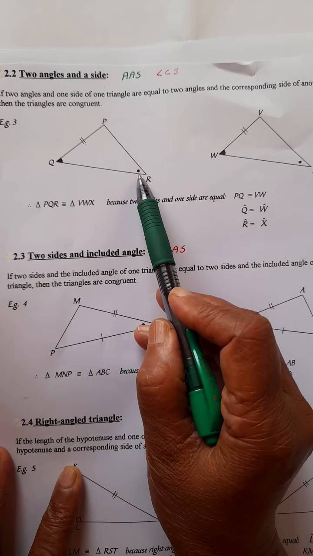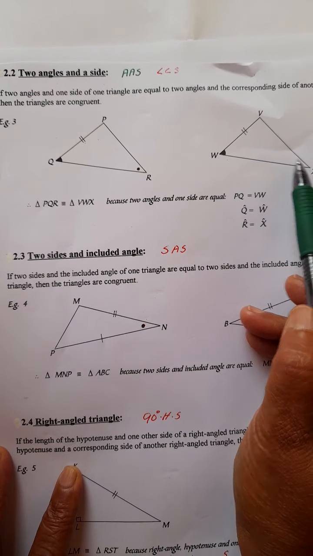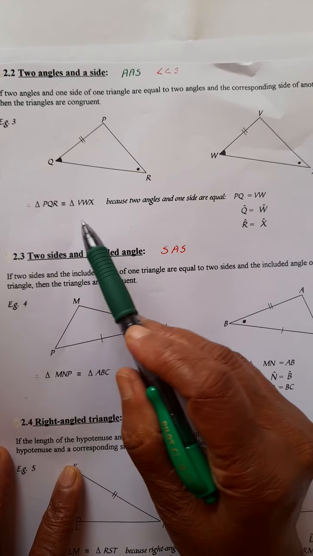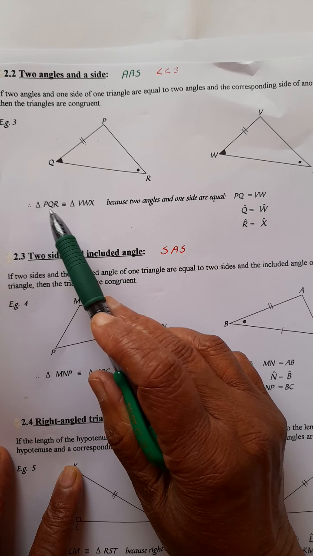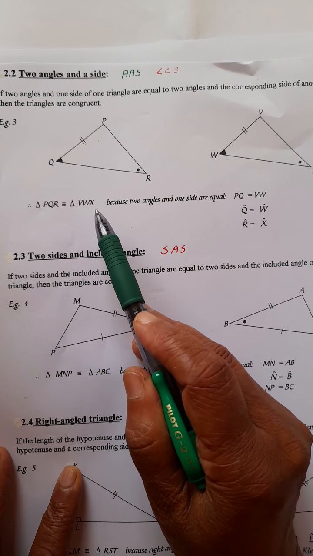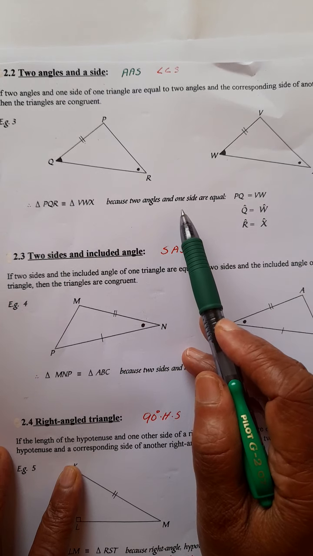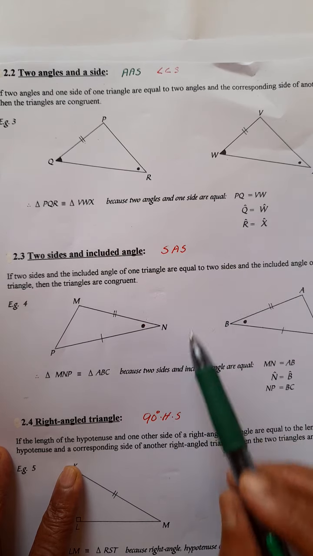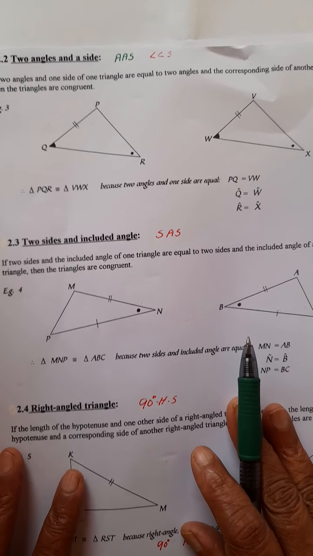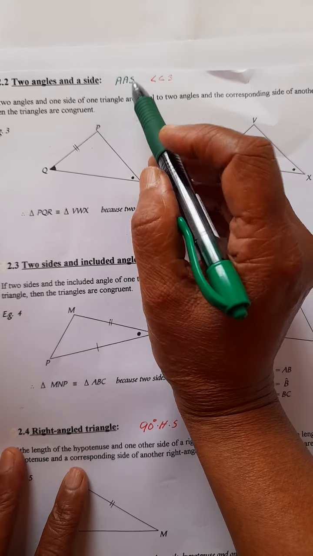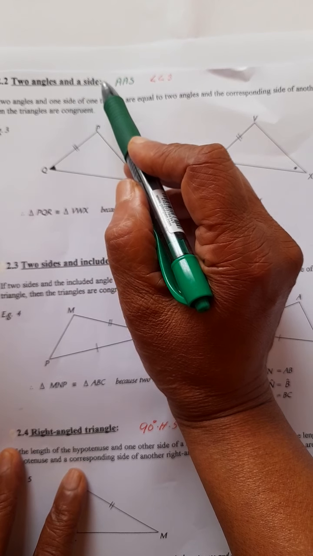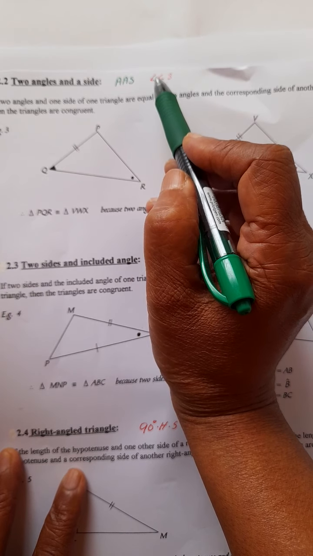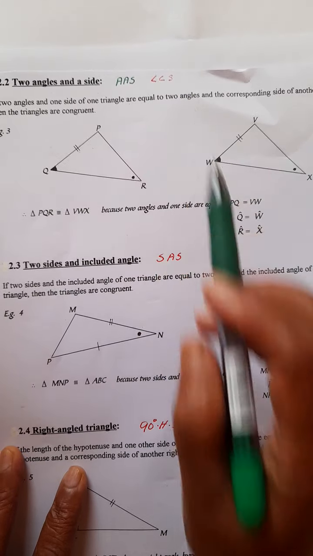Then angle R with the dot here, so angle R is equal to angle X. Then triangle PQR is congruent to triangle VWX, because the 2 angles and one side are equal. We write it in short form as angle side angle, or you can also use angle angle side.